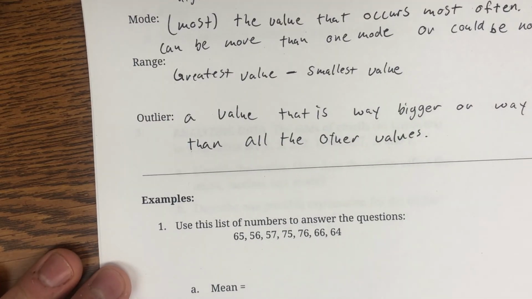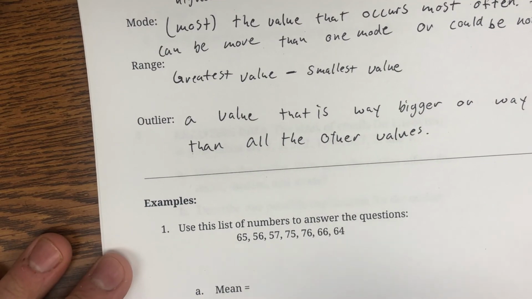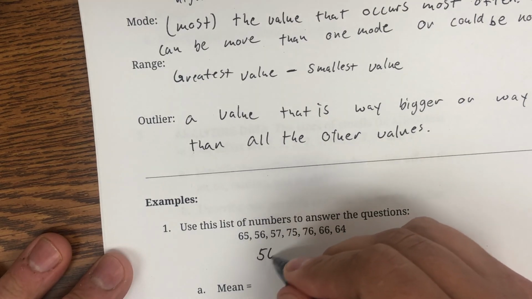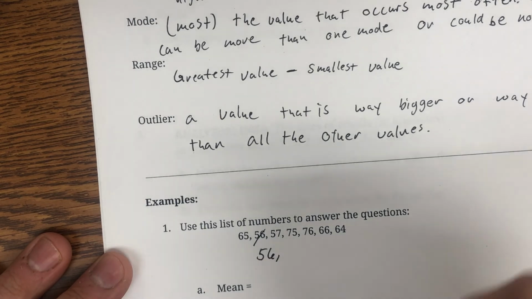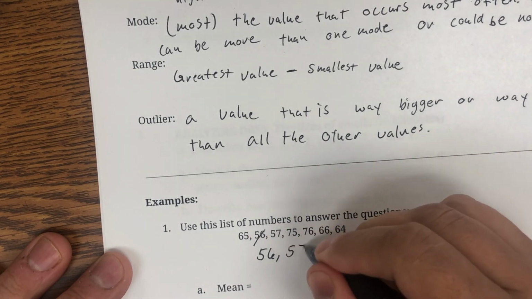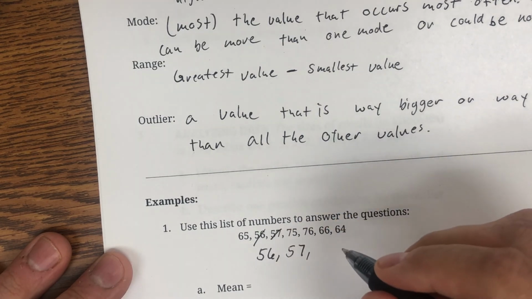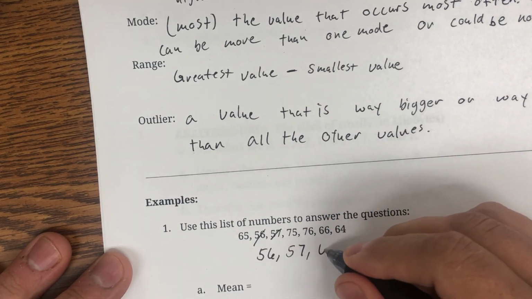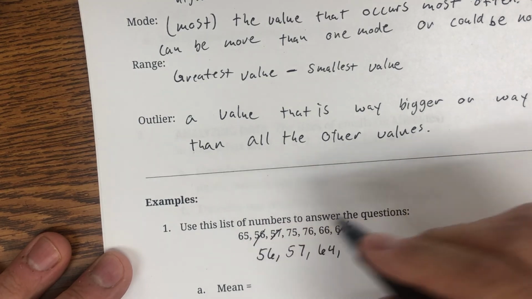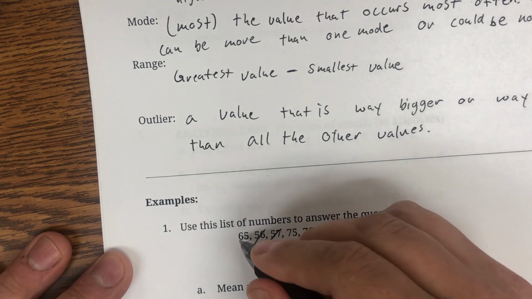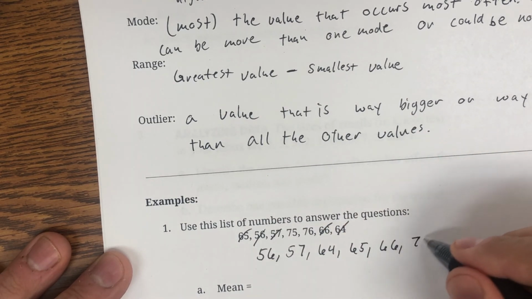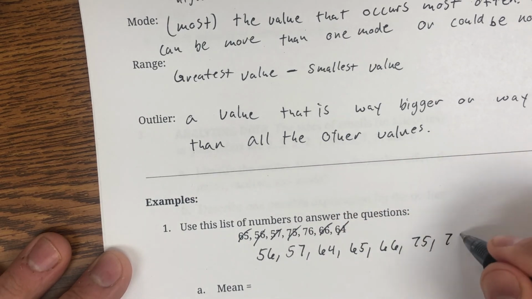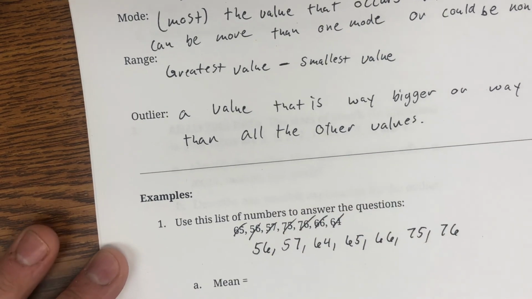So in that process, our first data set, we just have a list of numbers. The first thing I'd recommend doing is arranging them from least to greatest. So when I look at the values, I see that the least one is 56, and when I use that one, I'll just cross it off so I make sure I get all of them. And then the next biggest one's 57. And then it looks like we're going up to 64. And then 65. 66. 75. Followed by 76. So as I cross them off, I can see that I got them all listed.